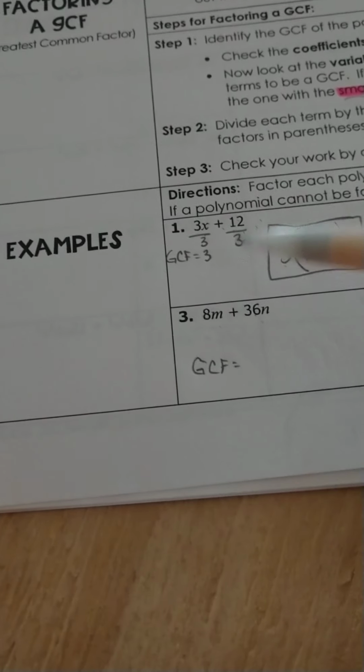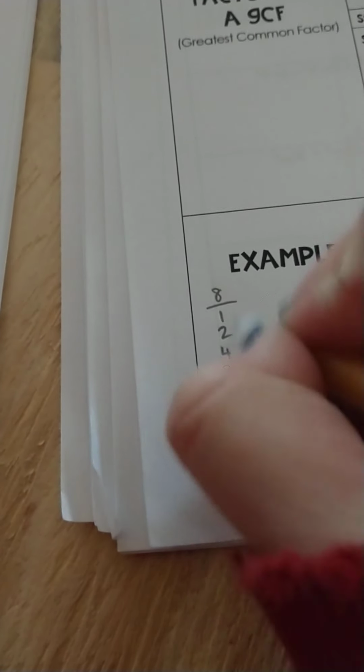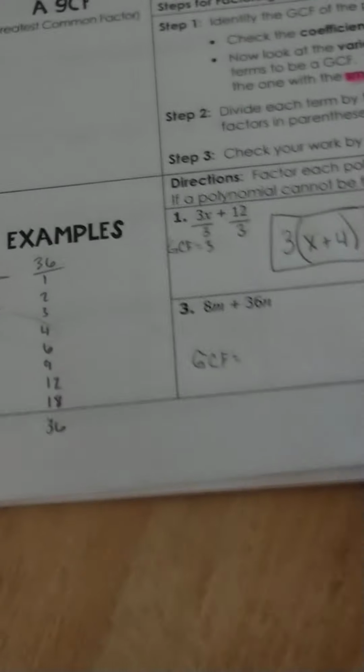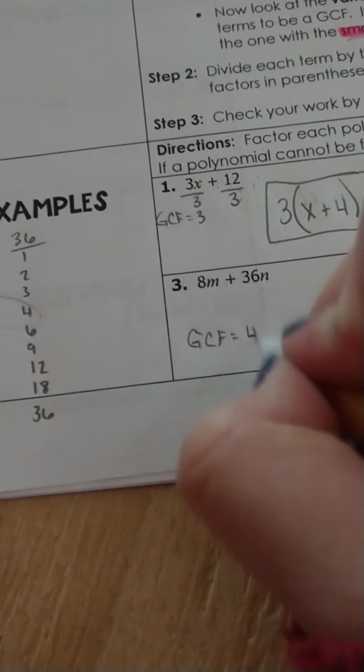I'm going to go to the next lowest factor in 8. It's 1, 2, 4, and 8, because 1 times 8 is 8, 2 times 4 is 8. If I were to do the factors of 36, it would be 1, 2, 3, 4, 6, 9, 12, 18, 36. You can list them this way if that makes sense to you, but do you see how both of them have the number 4, and 4 is the largest? That means our GCF is 4.